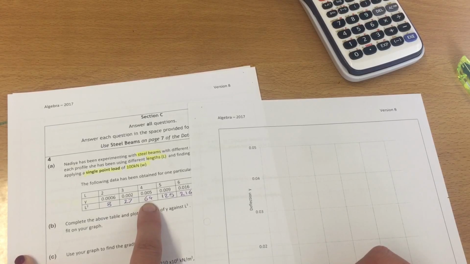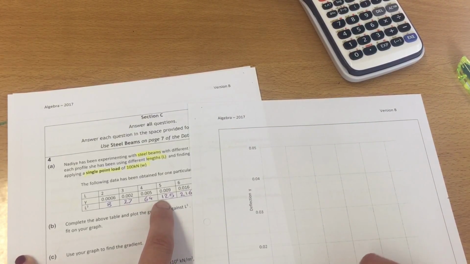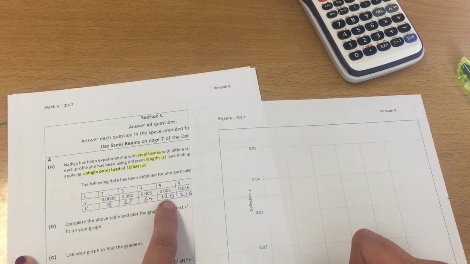We've got 0.005, so that's halfway up. Then we've got 125, so that's a quarter of the way across, and that's at 0.009. So we're looking at about there.